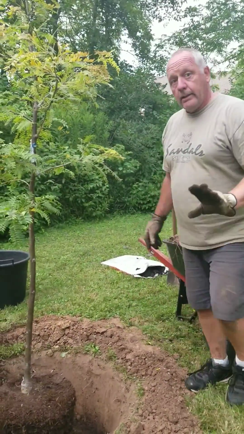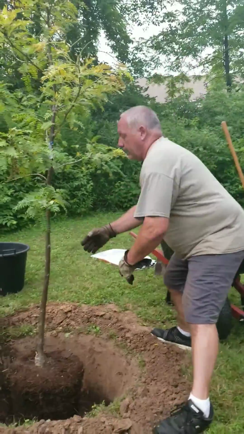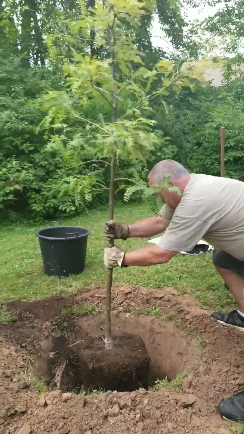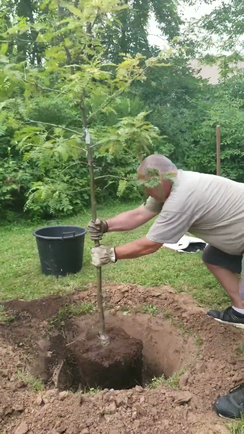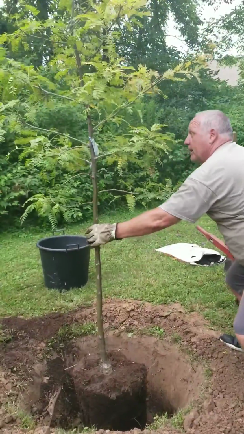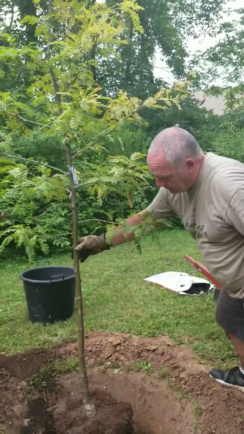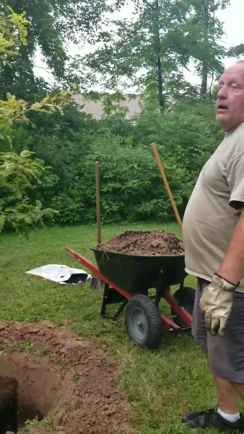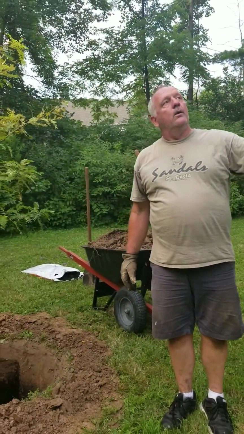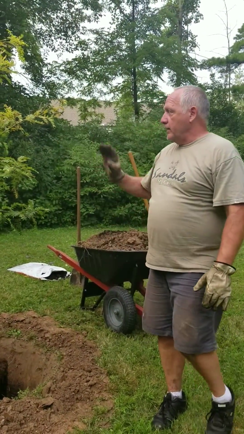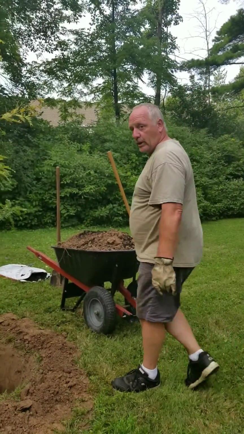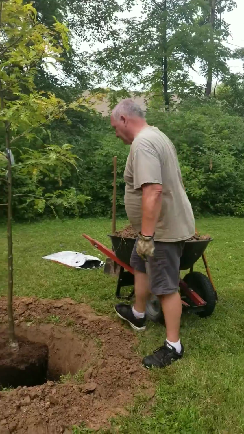The only thing I'm going to make an adjustment with is which side of the tree I want facing the predominant sun when it comes up in the morning. That will definitely be a bonus for how this tree roots and begins to grow.